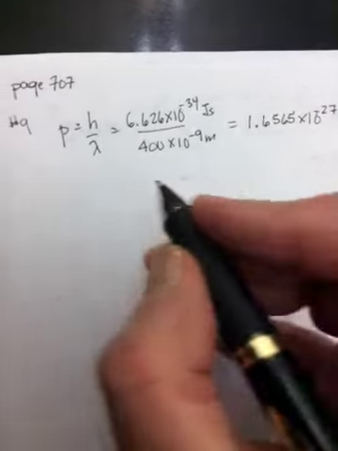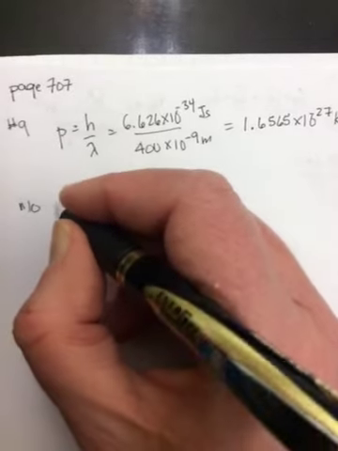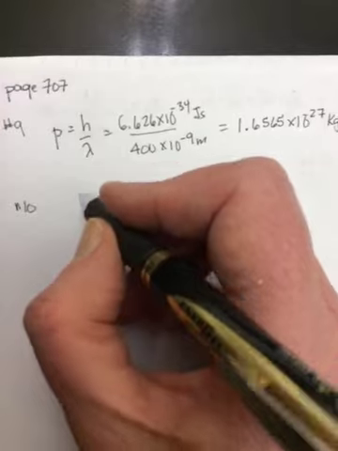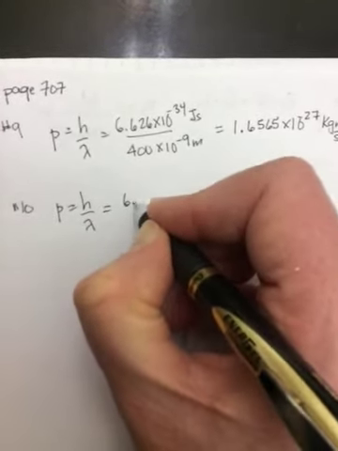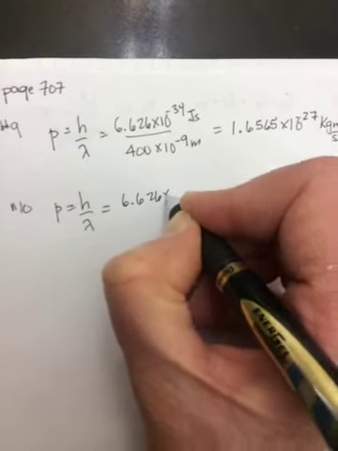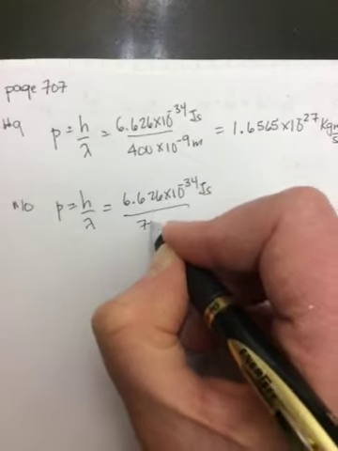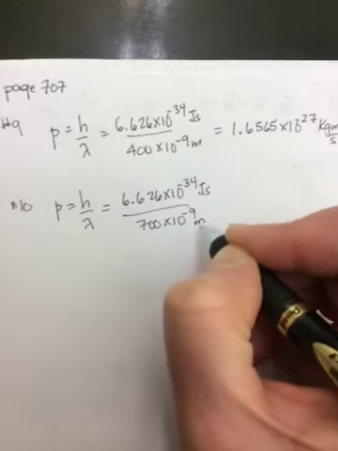Okay. Number 10. What is the momentum of a photon of red light with a wavelength of 700? So exactly the same thing, just the bottom number gets changed. 6.626 times 10 to the negative 34 joule seconds divided by 700 times 10 to the negative 9.